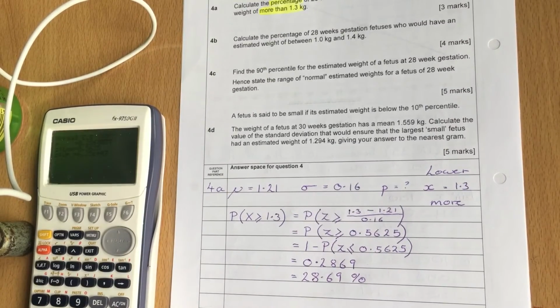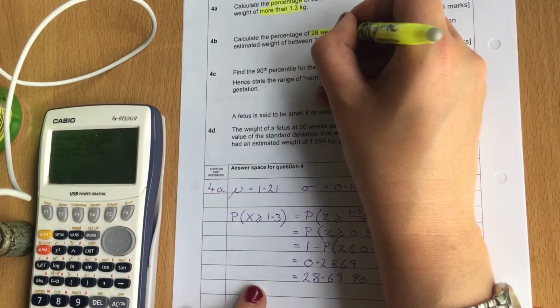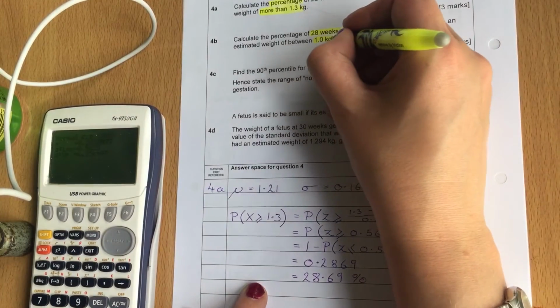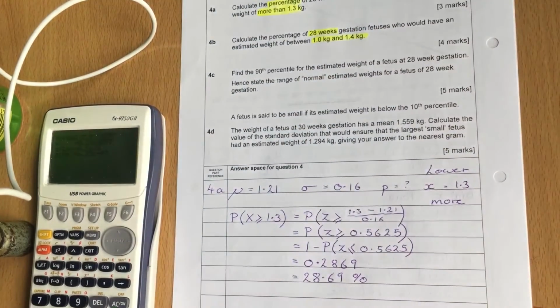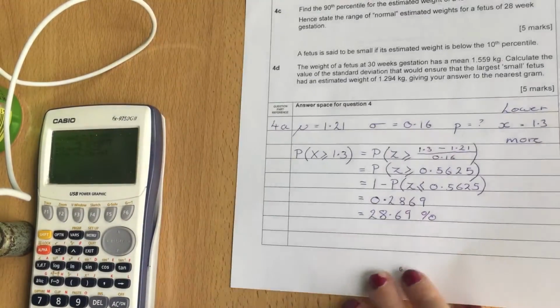Okay, for our second question, we've been asked to calculate the percentage. We are still doing a 28-week fetus, and we want a weight between these two values. So our mean is staying the same, our standard deviation is staying the same.